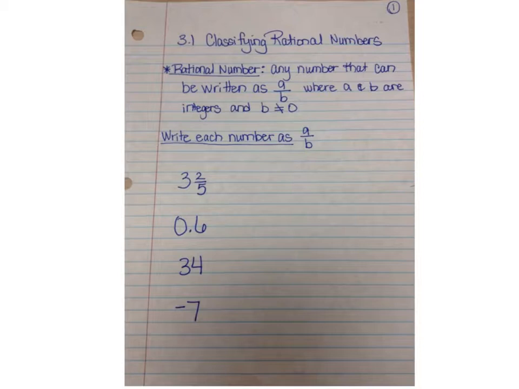So for example, we have 4 rational numbers here. And we're going to write them as a over b to prove that they're rational numbers. But first, don't forget, I want you to copy down that definition. So please do that and then turn the lesson back on.